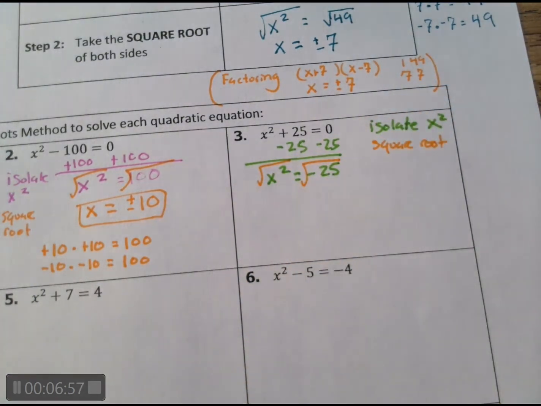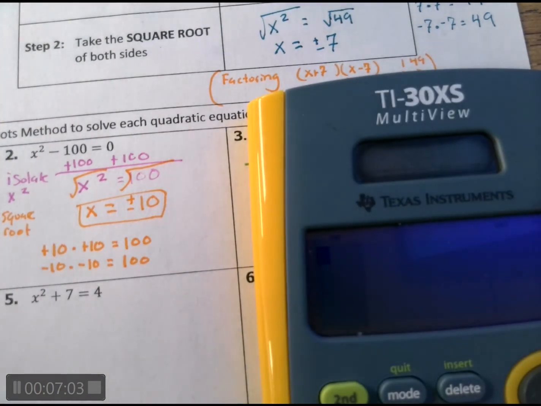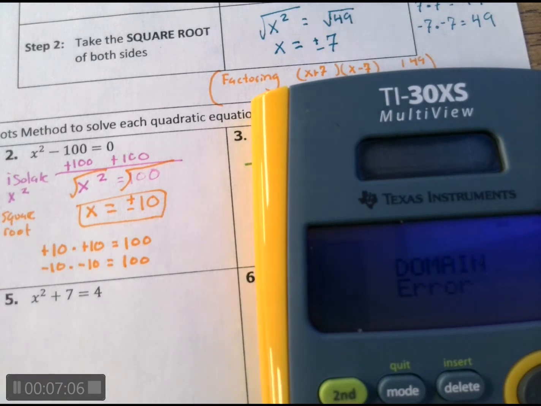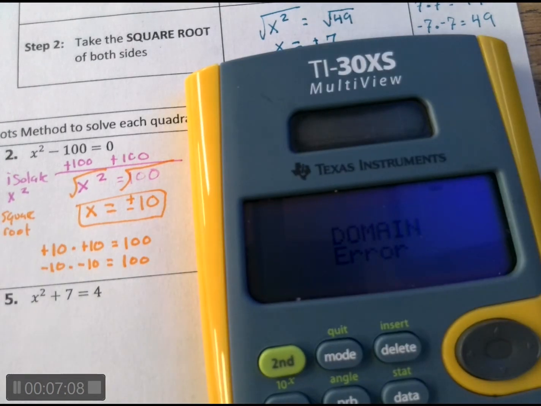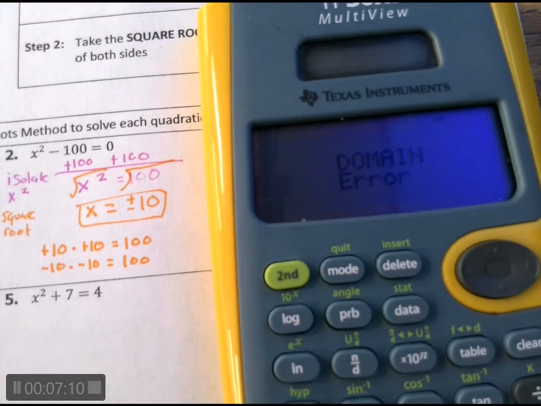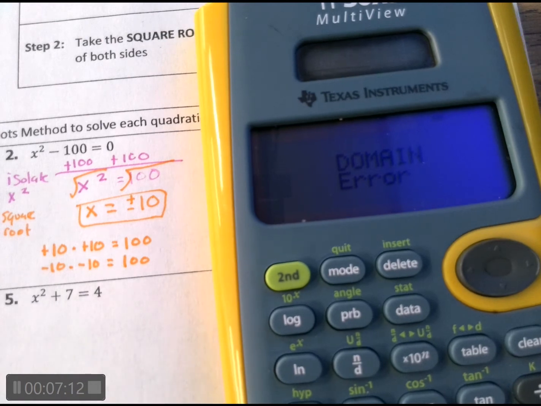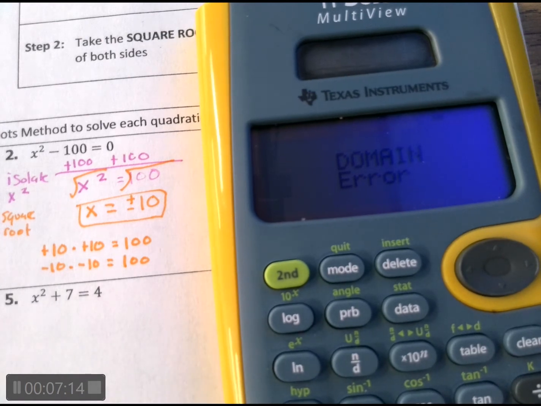Okay? And we get x equals the square root of negative 25. Oh no! We get a domain error. Does anybody know why we get a domain error?